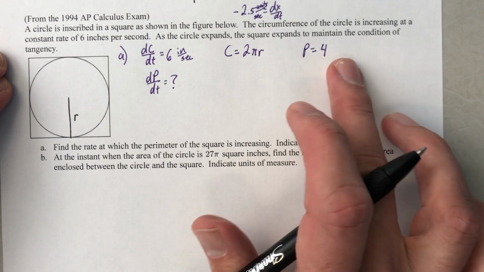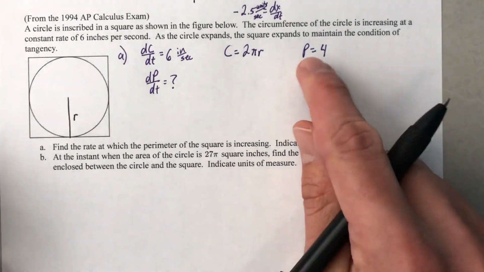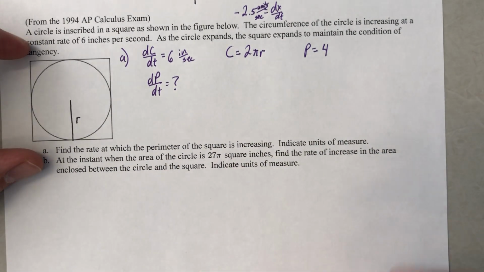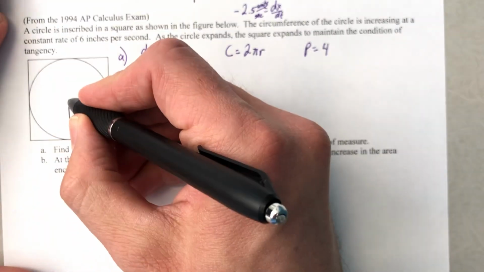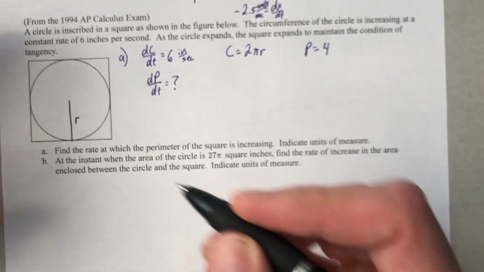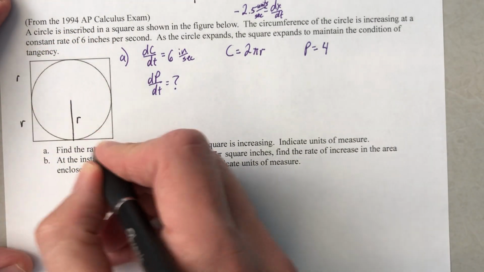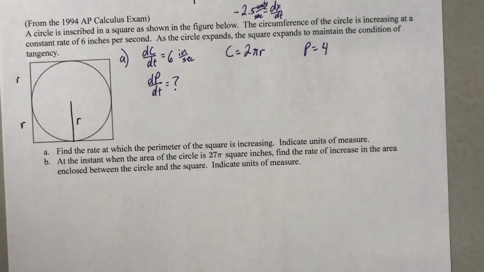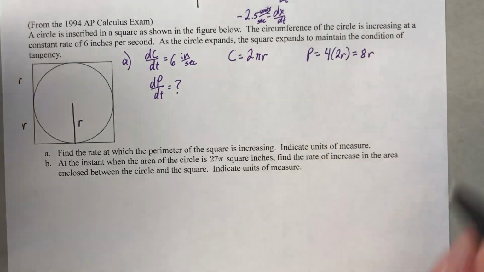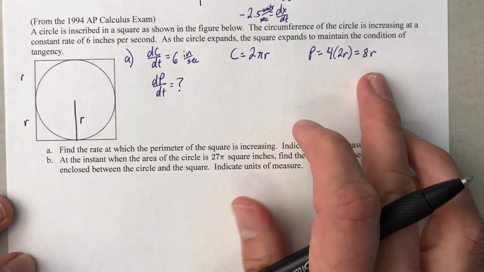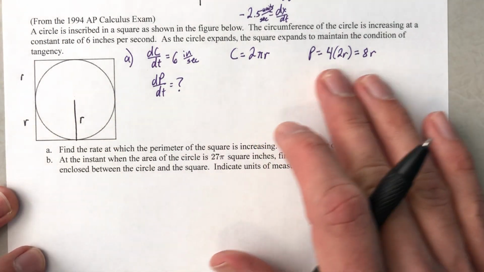Now, I never finished this over here, so I'm going to finish that. It's helpful if we don't just say the perimeter is 4 times the length of a side. Yeah, but do you know how long a side is? It's r plus r. The diameter, 2 radii, make a side. So this is r and r, and r and r. So it's 4 times 2r, which you could write as 8r. I'm using r because we're dealing with the length of the radius of the circle. I want to take the derivative of this.